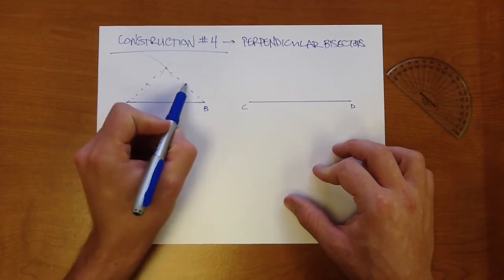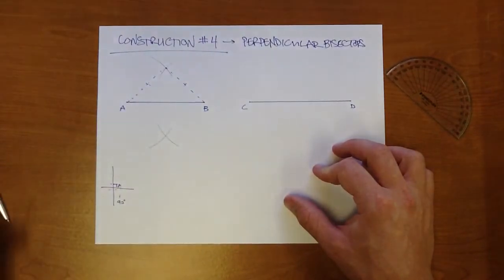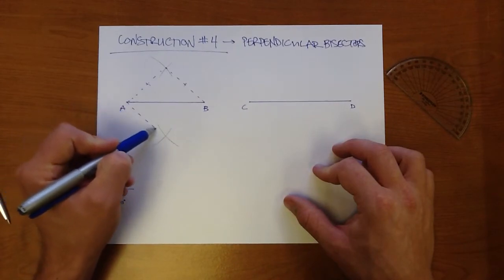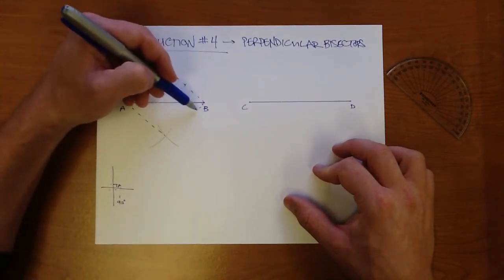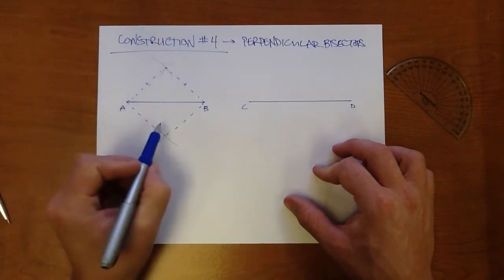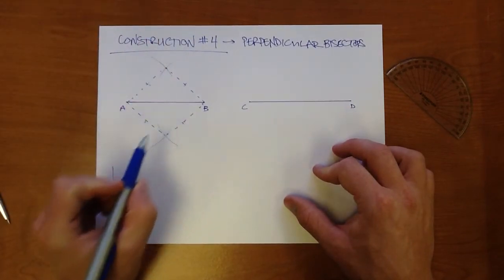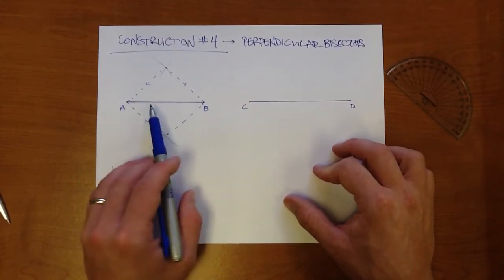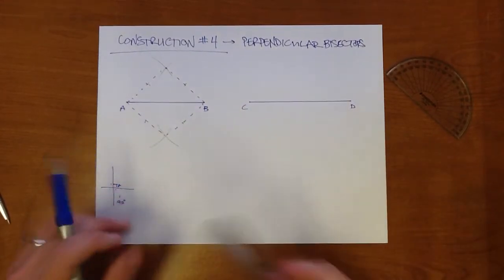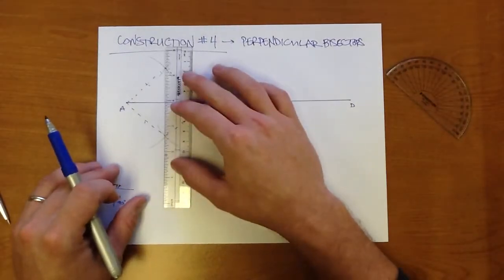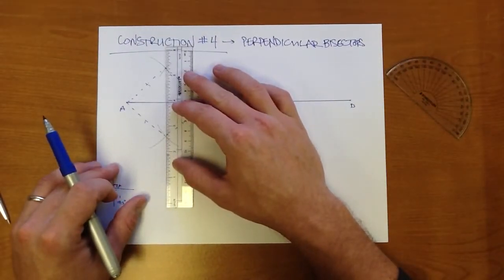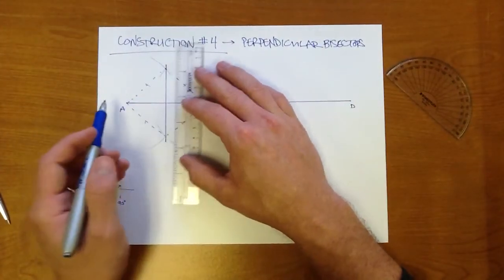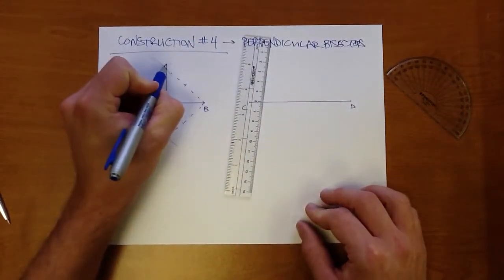This length is going to be the same as this because we did not change our compass length when we went from point A to point B. Same down here, we've got the exact same isosceles triangle with the same base. So now we can connect the two vertices of these isosceles triangles. Draw a line through the intersection of those arcs.